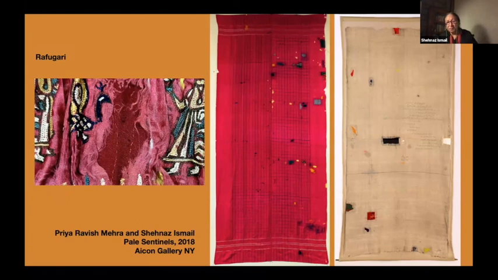The exhibition Pale Sentinels was curated by Salima Hashmi for the Icon Gallery, and the work is the late Priya Ravish Mehra's on the left and mine on the right, where we both exchanged these shawls and used them with the same technique of the Rafu Gari, but of course in the contemporary context that we felt in our conceptual way.